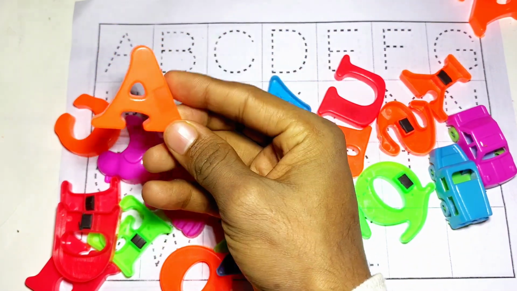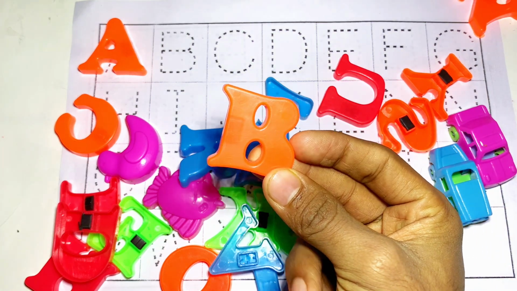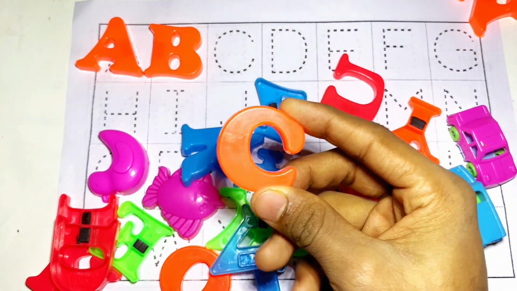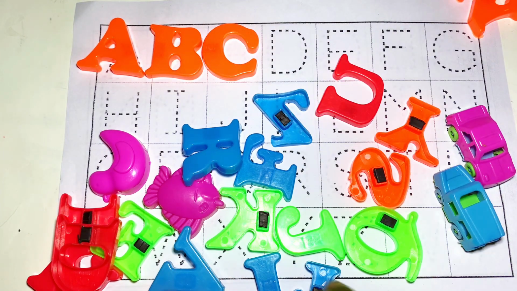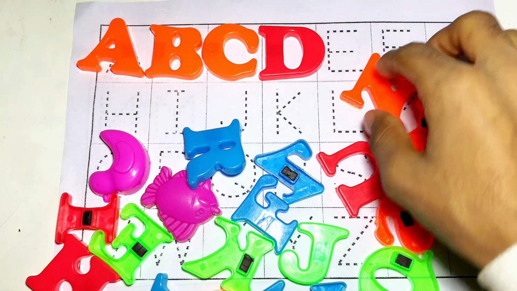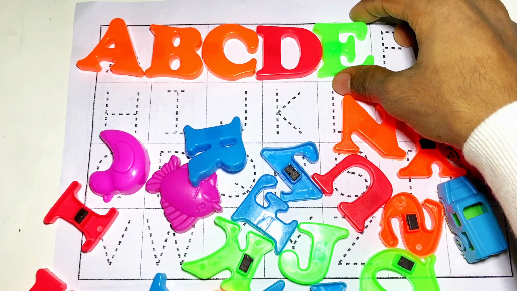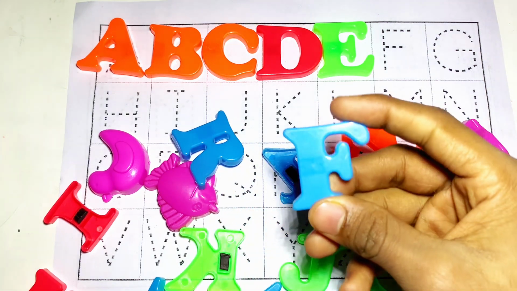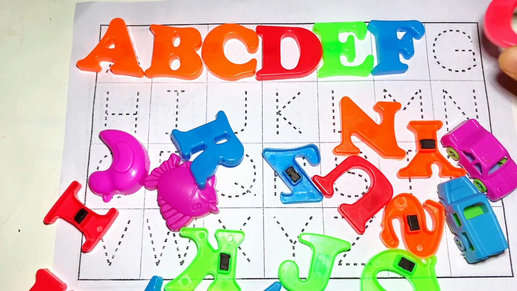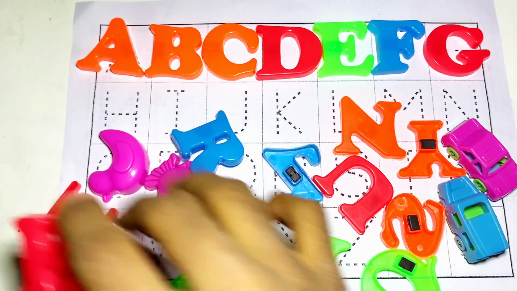A for apple, A for ant. B for ball, B for bat. C for cat, C for car. D for dog, D for doll. E for egg, E for elephant. F for fish, F for fan. G for God, G for grapes. H for hand, H for helicopter.